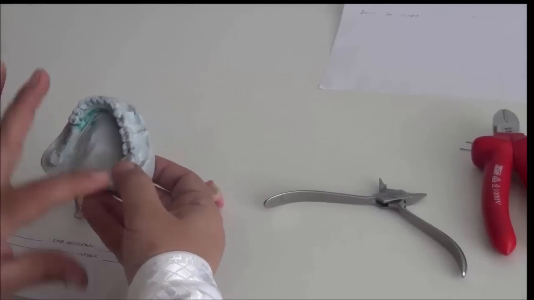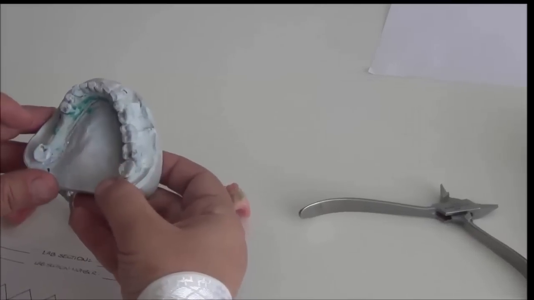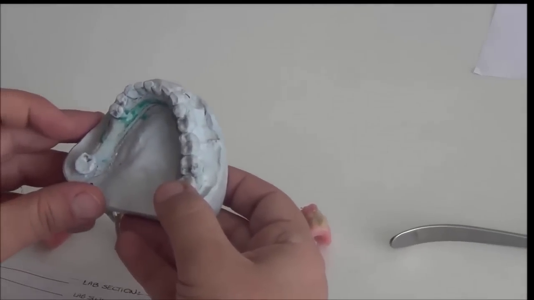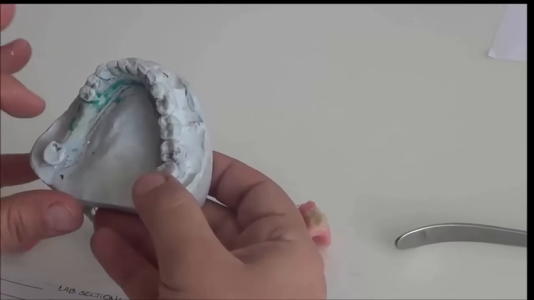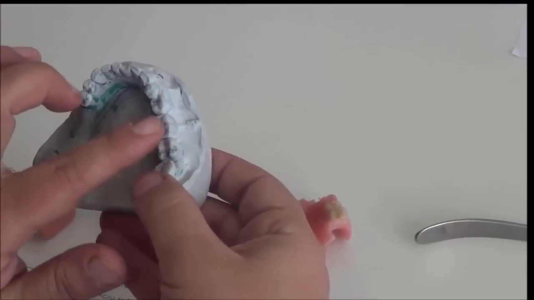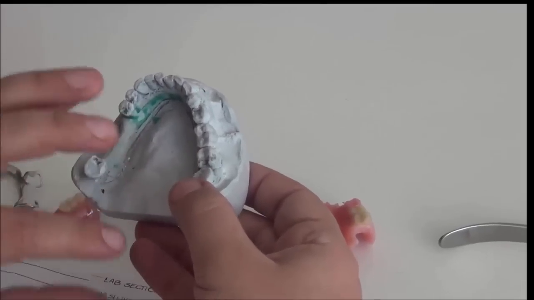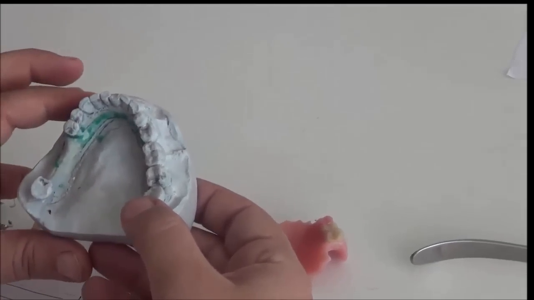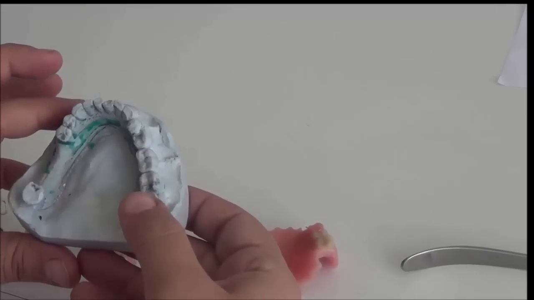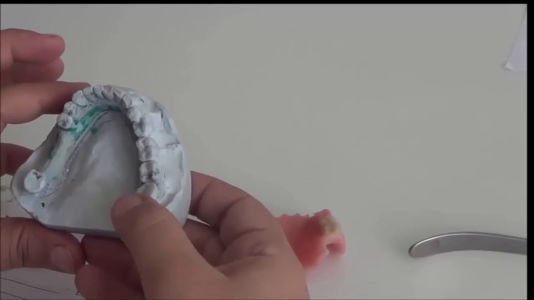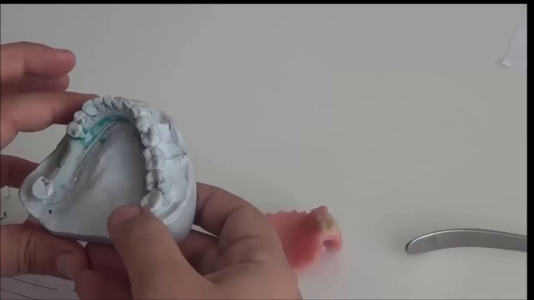And because we have 32 teeth, in both jaws, we have a combination of teeth that could be missing. We might have 2 teeth here missing, we might have another 2 here, we might have all anterior missing. So many combinations and many types of partially edentulous patients. We're going to talk about this in the lecture called Classification of Edentulous Patients.